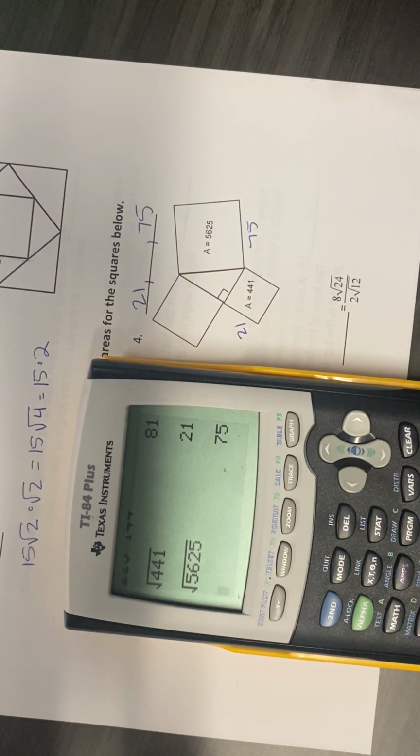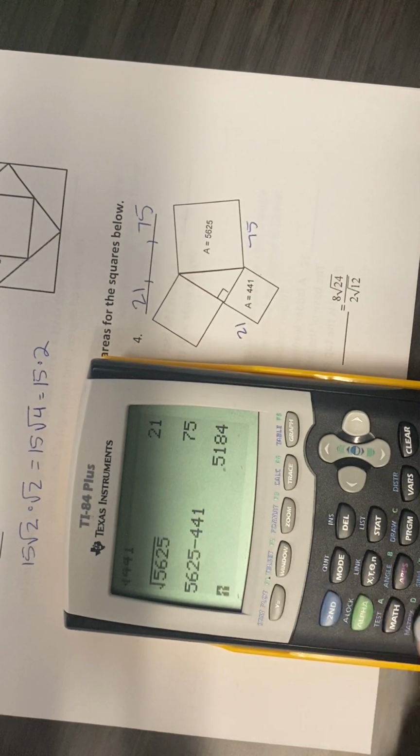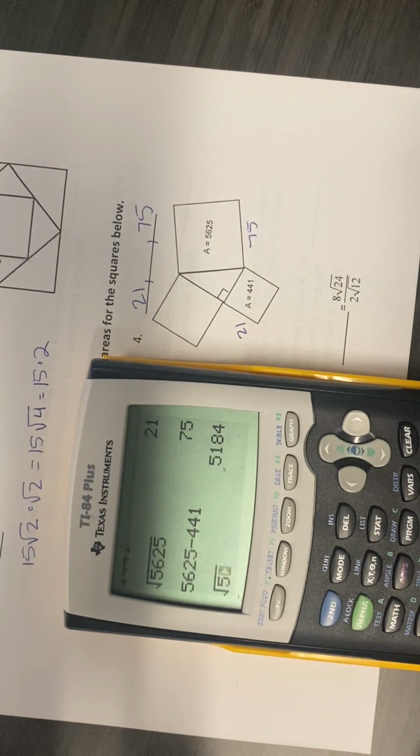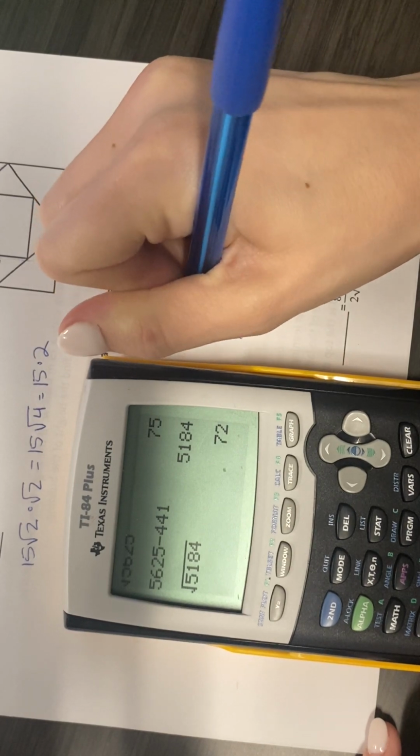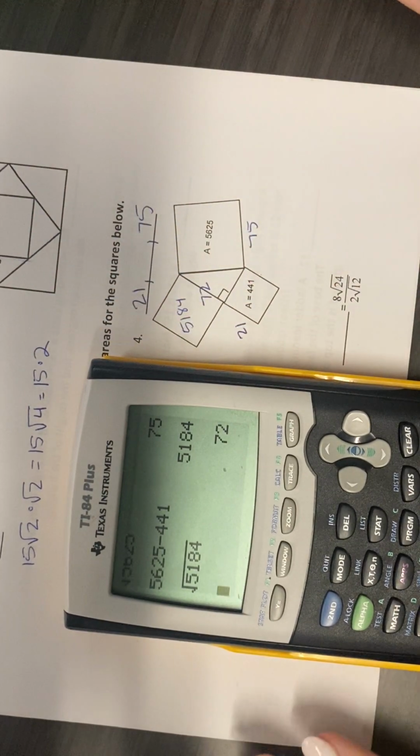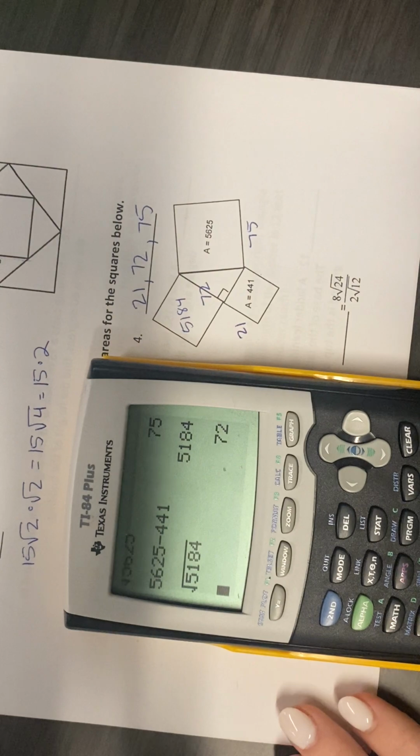So we're going to have to do 5625 minus 441. And then we're going to take the square root of 5184, and we get 72. So 5184. Okay, so right here we're going to put 72.